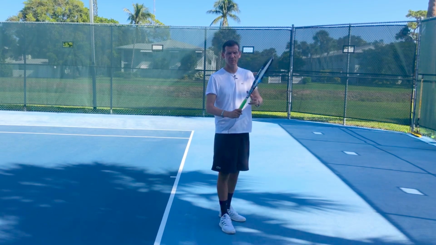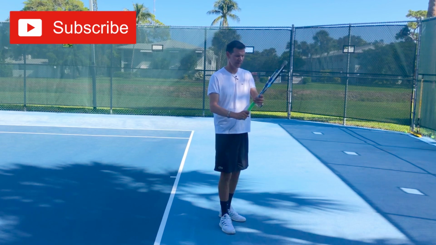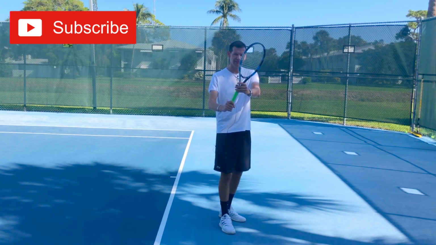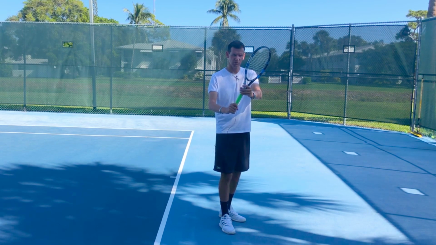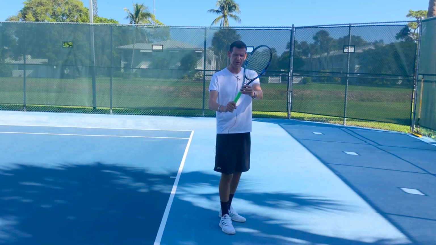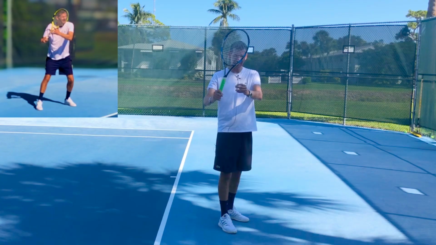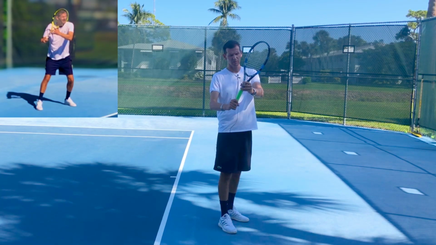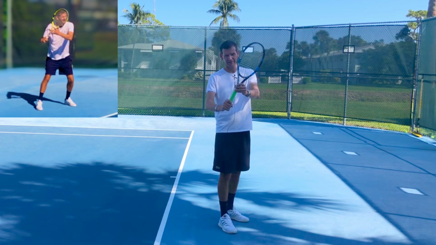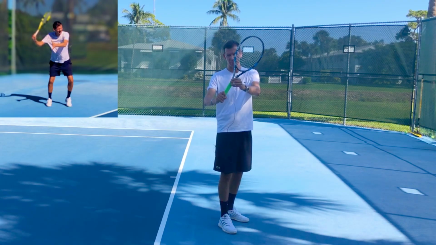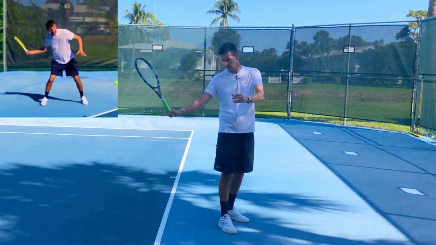So all high-level players will start the forehand with the racket up high and the non-dominant hand holding the racket. And also, all high-level forehands will have a loop. The racket will start high and with the non-dominant hand holding the racket, usually by the throat, and then as it goes back, it will drop from a high position into a low position.